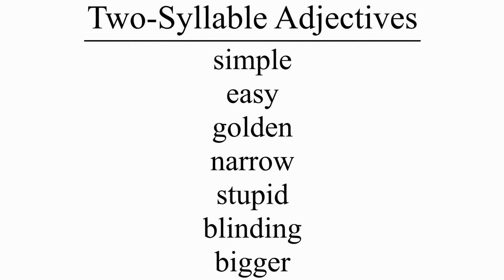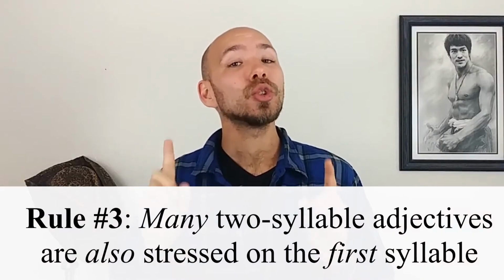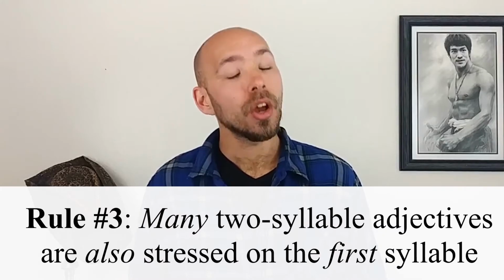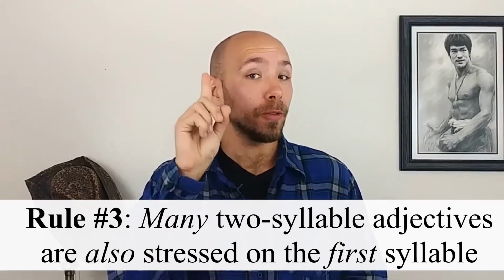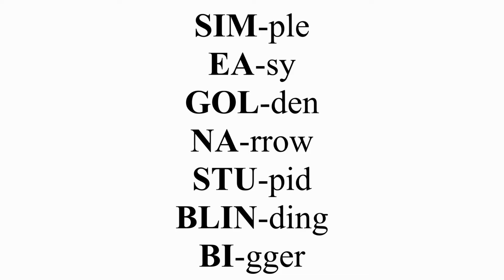Again, listen to these examples and try to notice where the stress is. Simple, easy, golden, narrow, stupid, blinding, bigger. Rule number 3 is that many 2-syllable adjectives are also stressed on the first syllable.